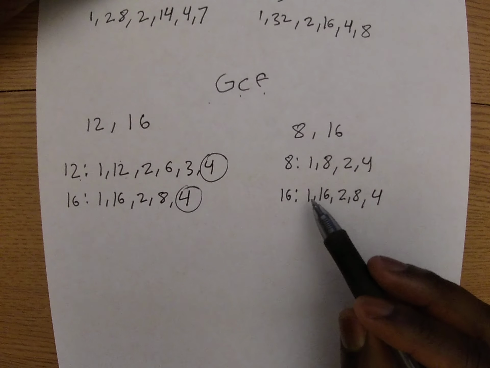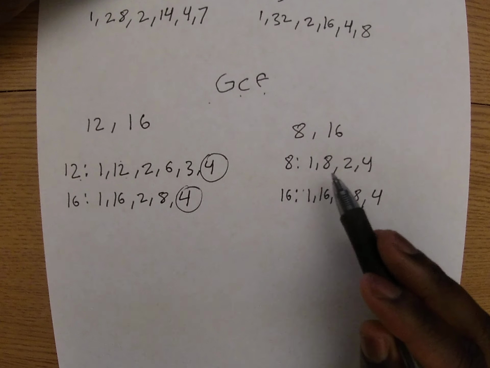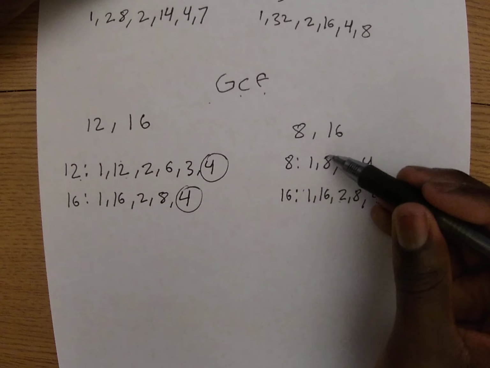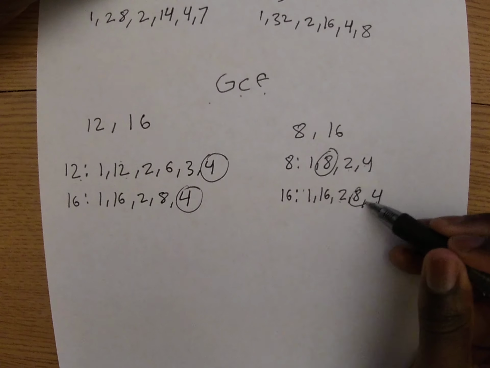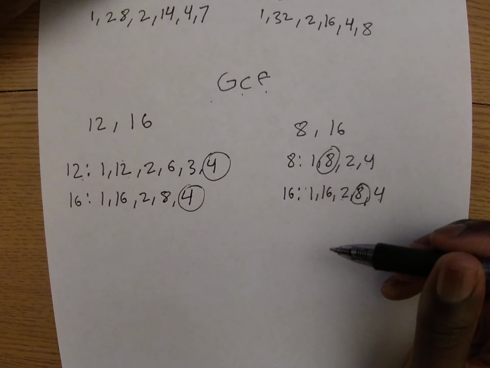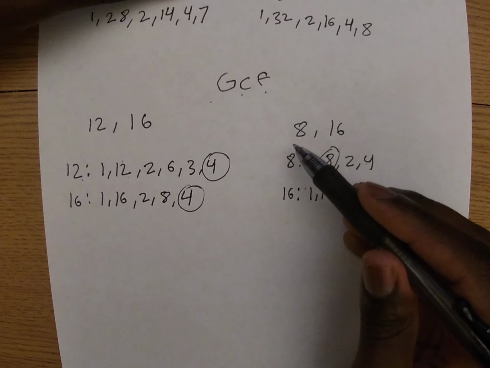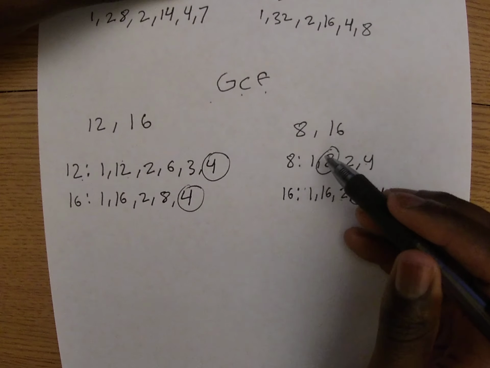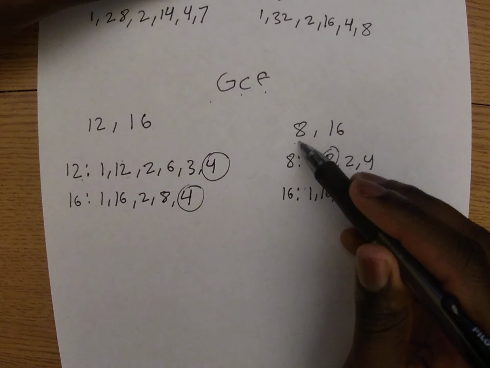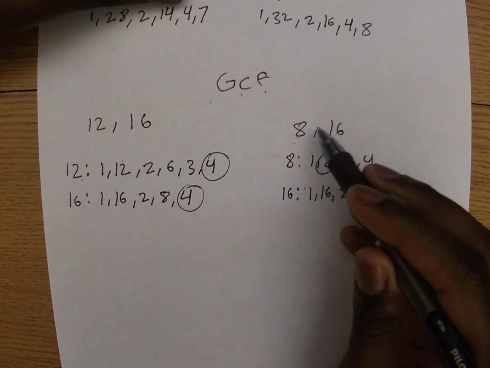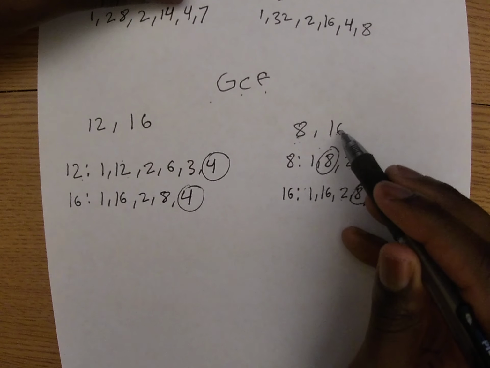Let's look at the greatest common factor. They both share 1, they both share 4 and 2, but the highest number they both share is 8. You could have told without having to solve it, since we know that 8 fits into 8, and 8 also fits into 16. Since these were multiples, we know it would fit.